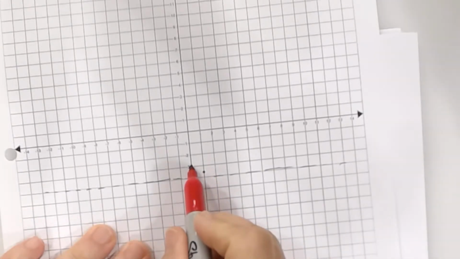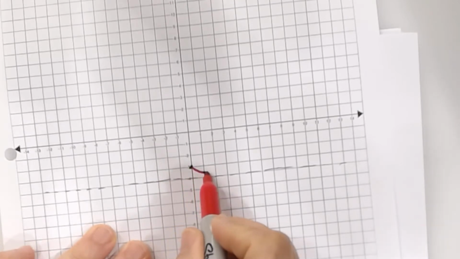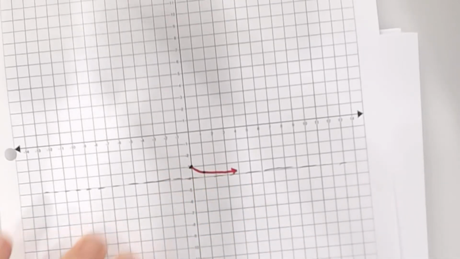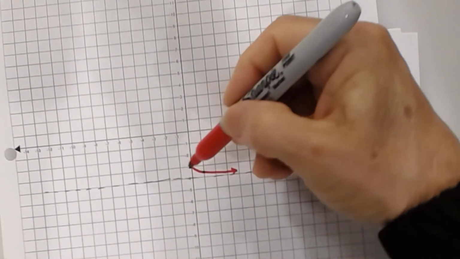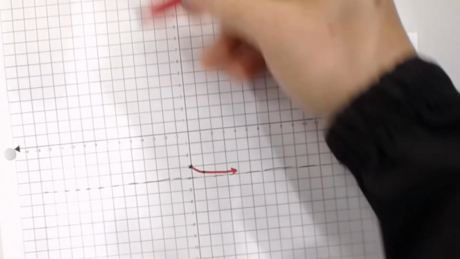So you know right away, just on that point that I just plotted, that on the right side of that y-intercept, the graph is getting closer and closer to the horizontal asymptote. And so on this side it's going to shoot up like this.